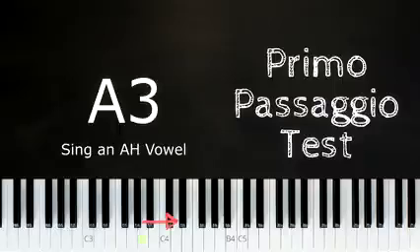Now it's the ladies' turn. We are starting on an A3.